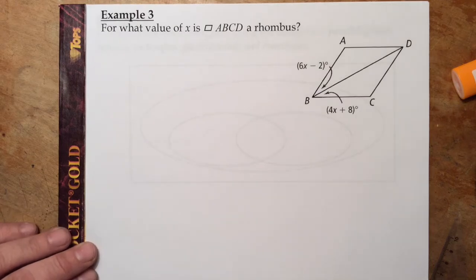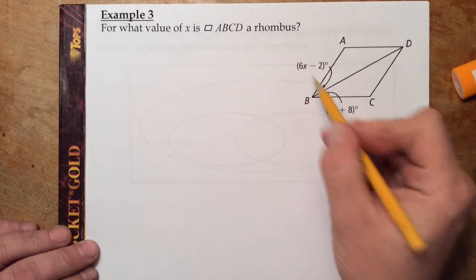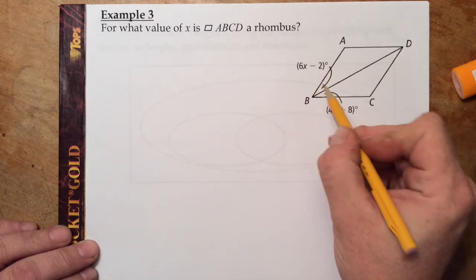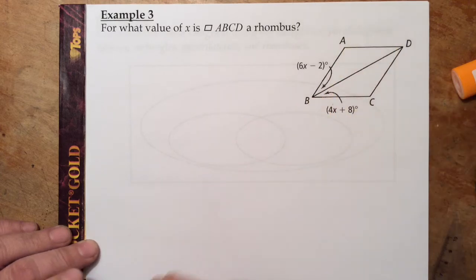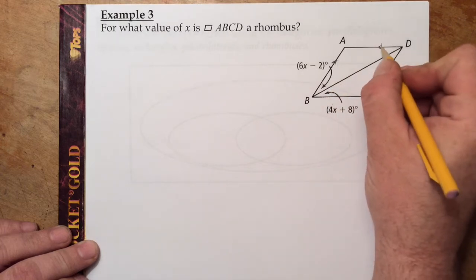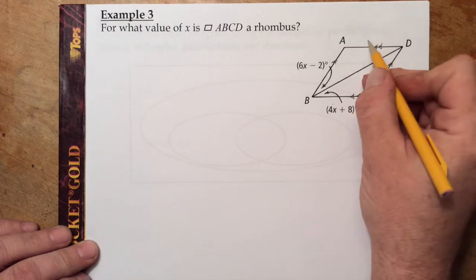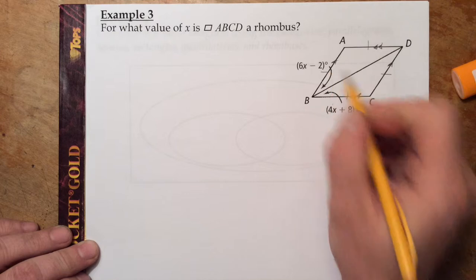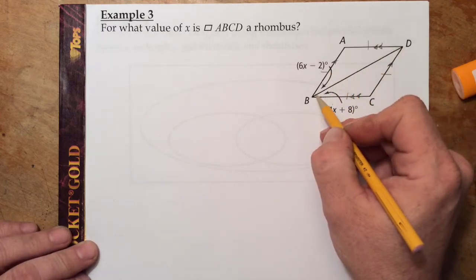Example 3. For what value of x is parallelogram ABCD a rhombus? In other words, what value does x have to be so that these two angles are a certain amount of degrees so that this is definitely a rhombus? Remember, in a parallelogram, opposite sides are parallel. And every rhombus is a parallelogram. In a rhombus, all four sides are congruent. But also in a rhombus, each diagonal bisects the interior angles.